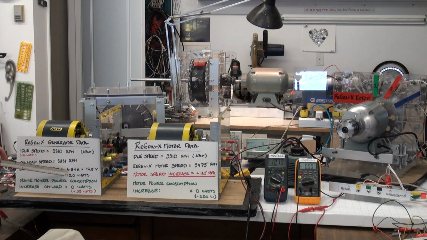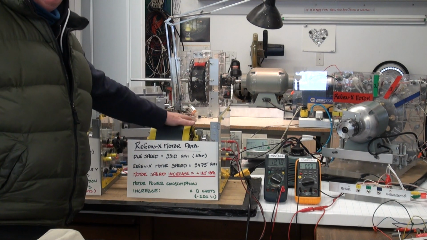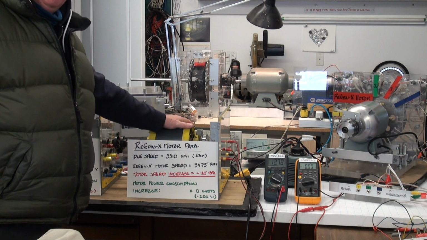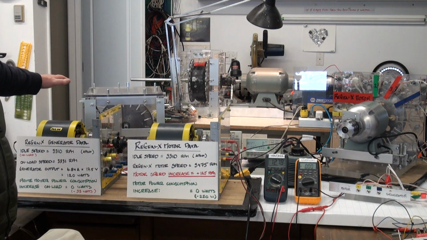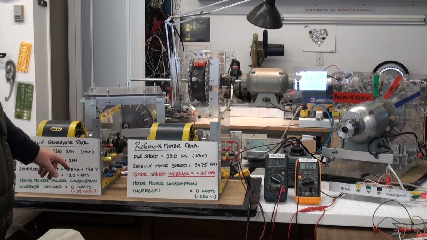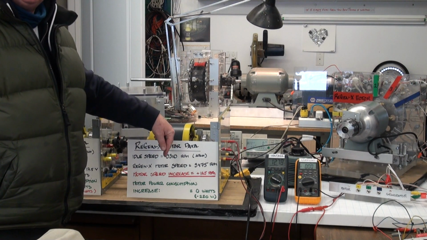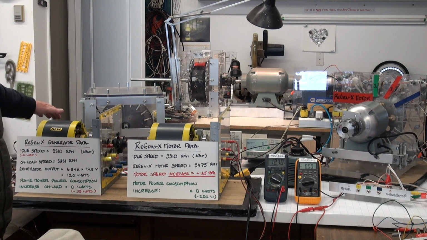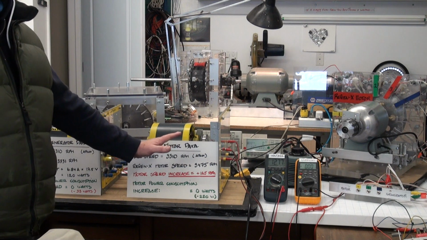The generator generated approximately 120 watts to the battery, and the power consumption by the prime mover on load while the generator was generating electric output power was 33 watts less than what was required in order to idle the system on no load.